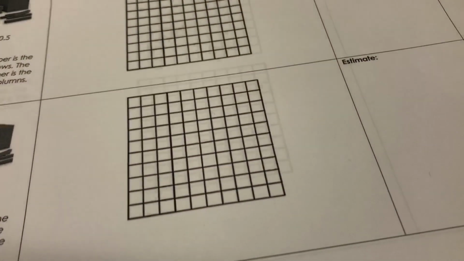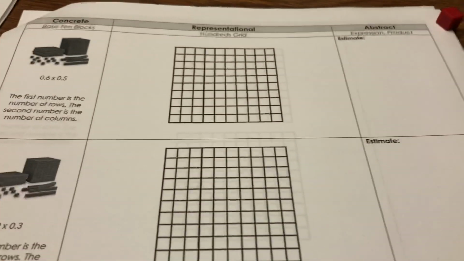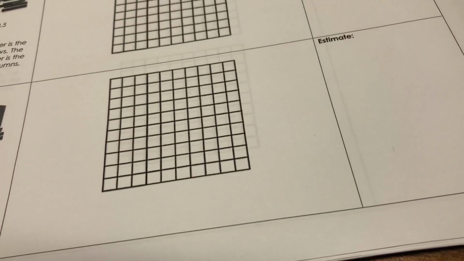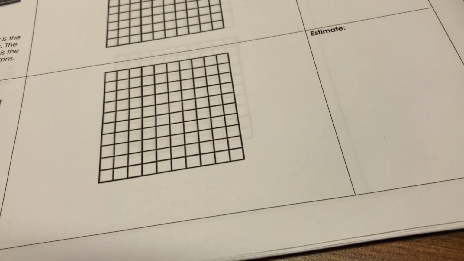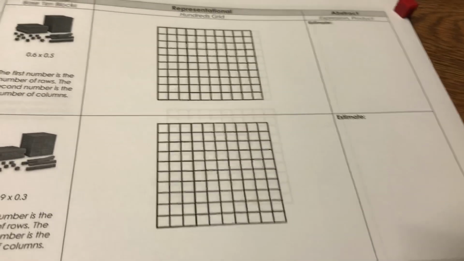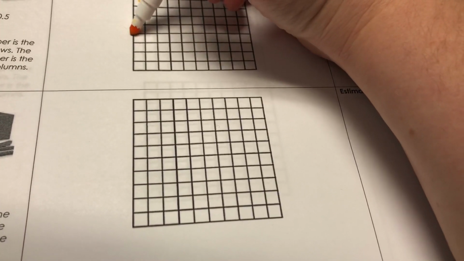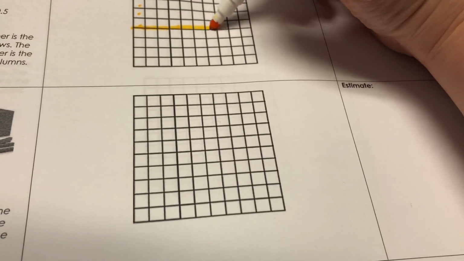I'm going to show you again using our markers because it's going to be a little bit easier to see using our colors. I'm looking for my other highlighters. Can't seem to find them. That's okay. So what I want you to do is model the same way. We're going to model our 6/10 as our number of rows.